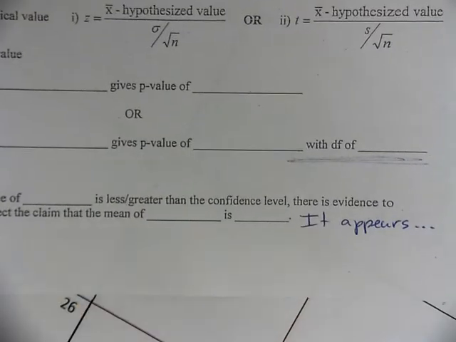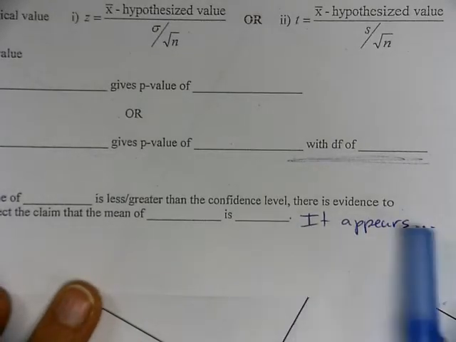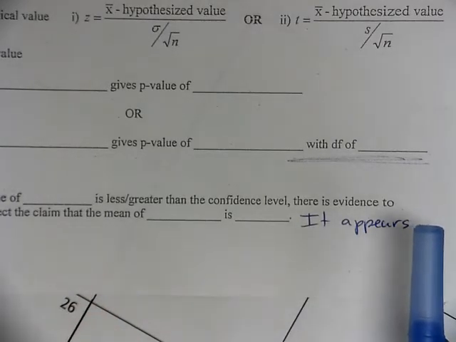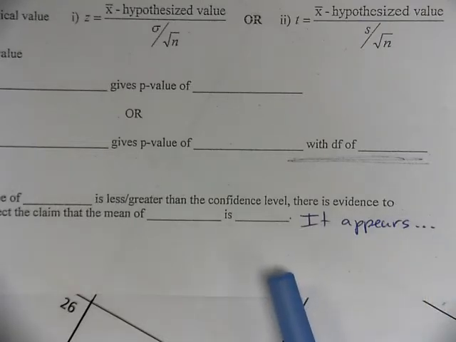It can just be DF. You do not need to write out the words. So the second sentence, like I said, should answer the question, or tell me which way you're actually going with. Is it the null or the alternate?